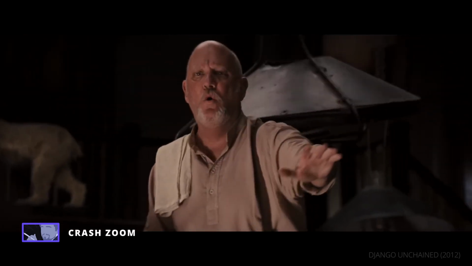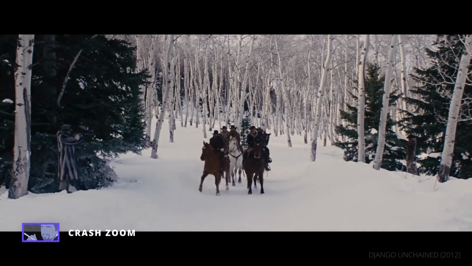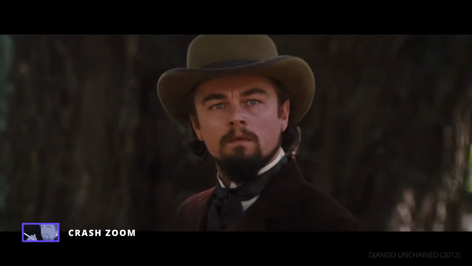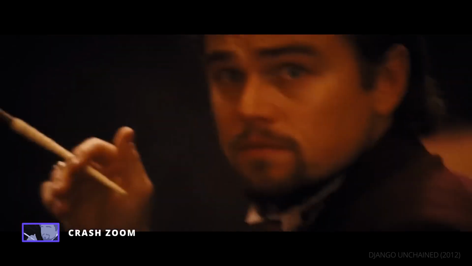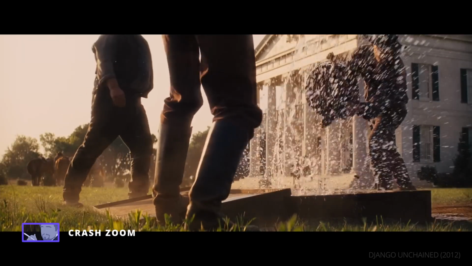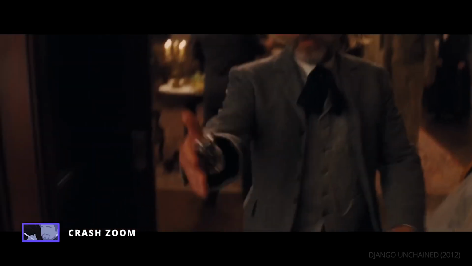In Django Unchained, Quentin Tarantino uses the crash zoom repeatedly. For comedy, this seems like a good bit of fun. Drama, or both.